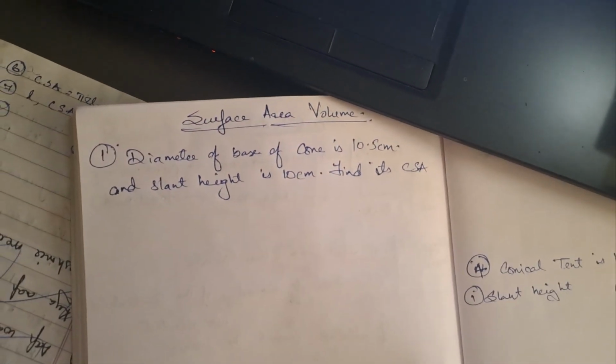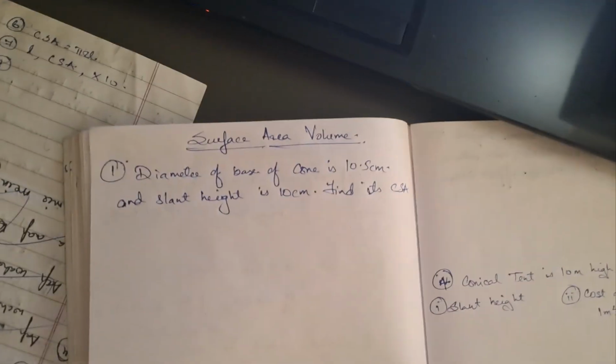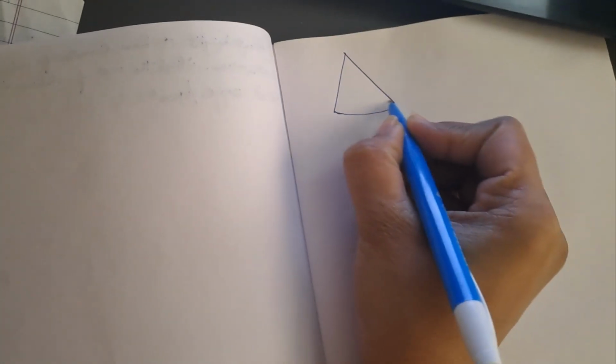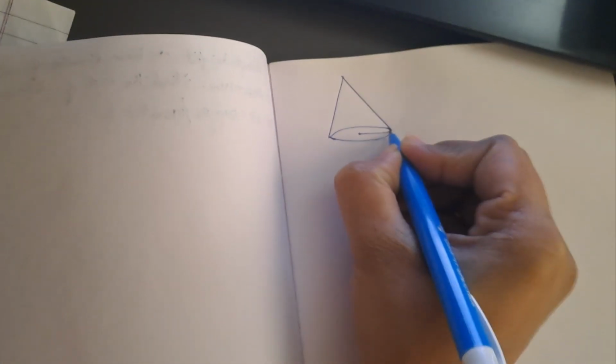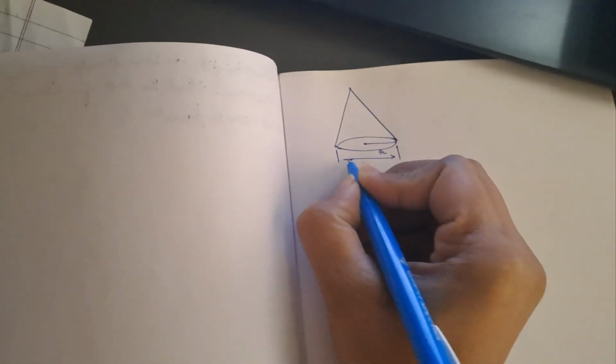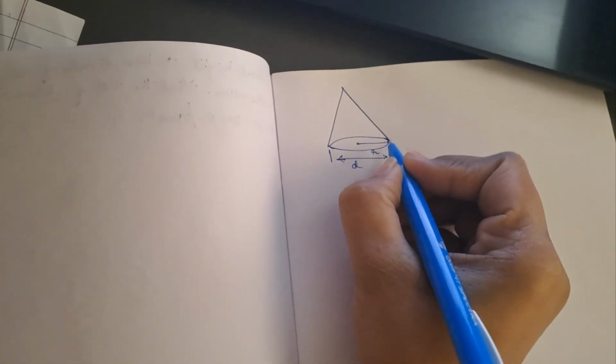Going with the surface areas and volumes. Surface areas, volumes, we are going to start with the shape of a cone. And in a cone you have two different heights. This is the circular base, and when you have the circular base, there's always supposed to be a radius and a diameter. From here to here, that's considered to be the diameter, and this will be the radius.